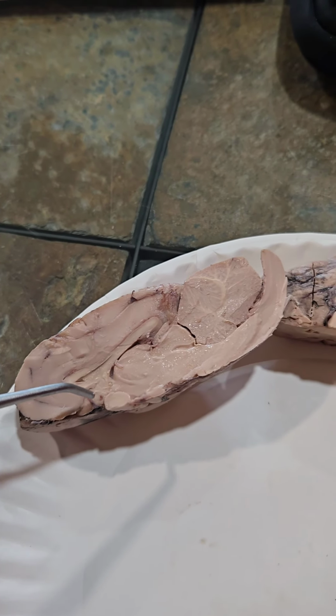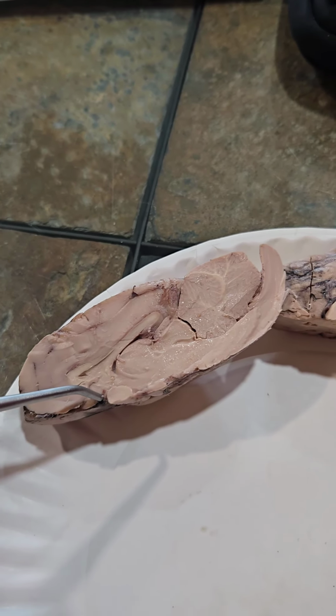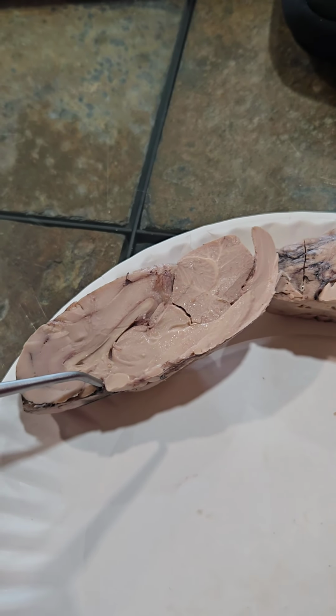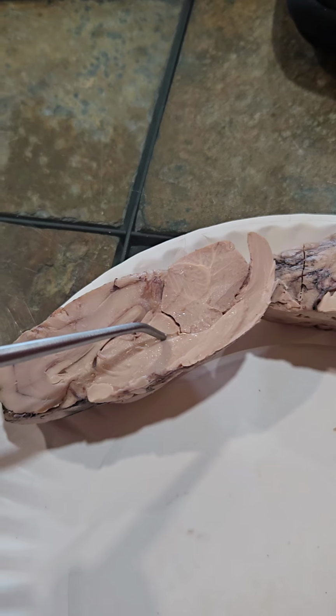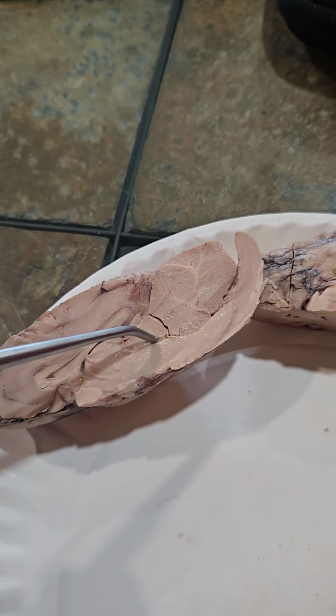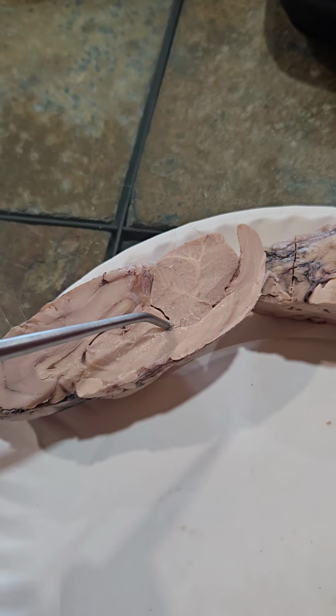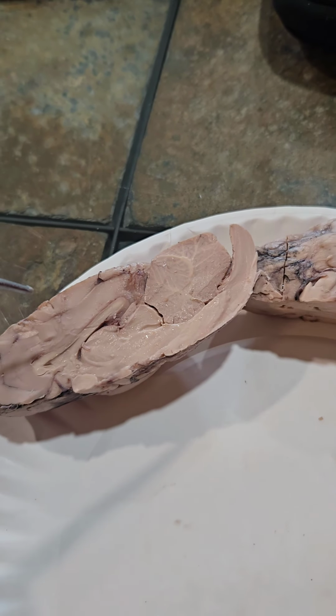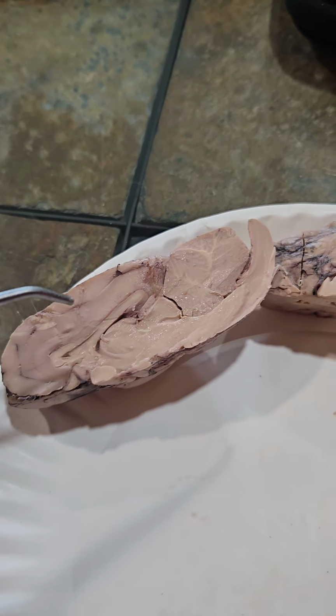The choroid plexus is located in the roof of the ventricles and contributes to the production of cerebrospinal fluid. The cerebral aqueduct is a channel that connects the 3rd and 4th ventricles, and it contains cerebrospinal fluid. The 4th ventricle is located inferior to the cerebellum, and there are 4 ventricles in the brain.